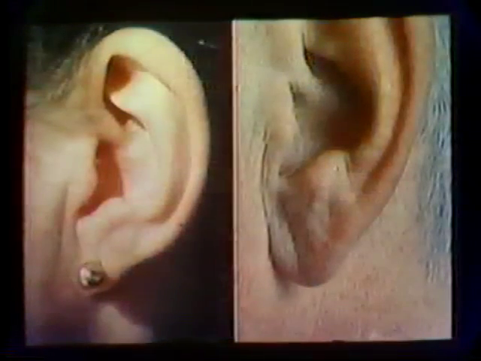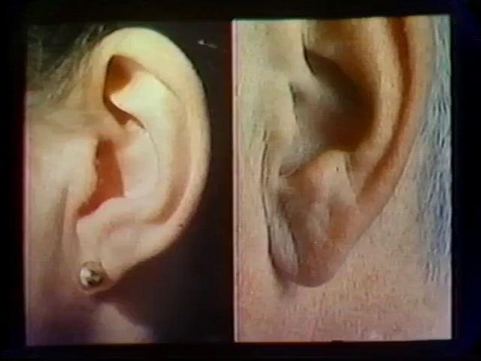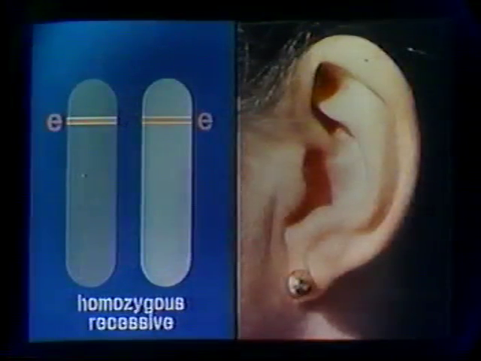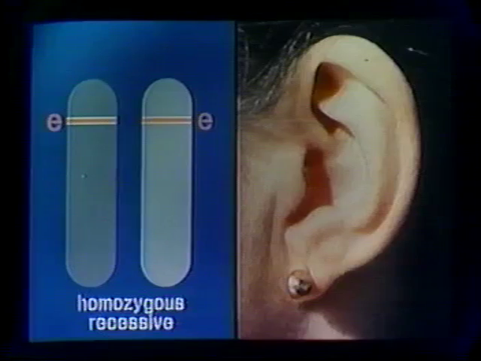A single pair of genes, or alleles, controls the shape of the human earlobe. That is, whether it is attached to the cheek or hangs free. The gene for attached earlobes is recessive. If a person has attached earlobes, you can be sure he or she has only recessive genes for the trait. That is, he or she is homozygous recessive. Here, each of the recessive genes is labeled with the small letter e.